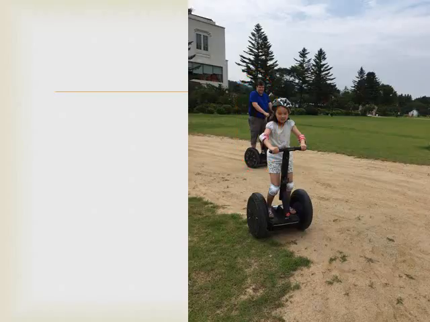Then move to the background. Well, the background's the park. The park is a very large grassy field. There looks to be a fountain and a bridge in the background, and the path they're riding the Segways on looks to be sand-covered in between two large grassy areas. That would be a good description of this picture.